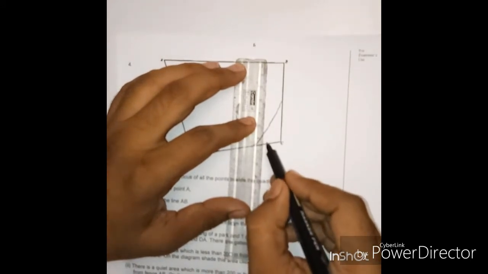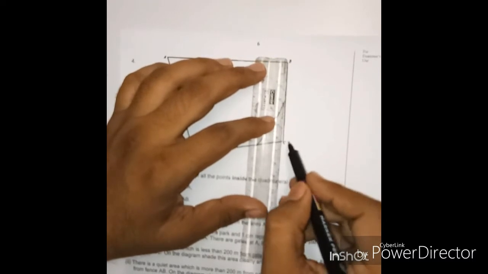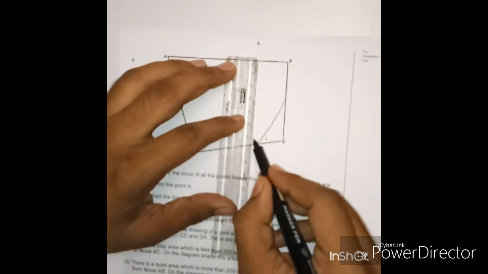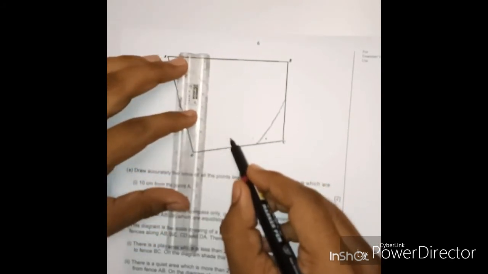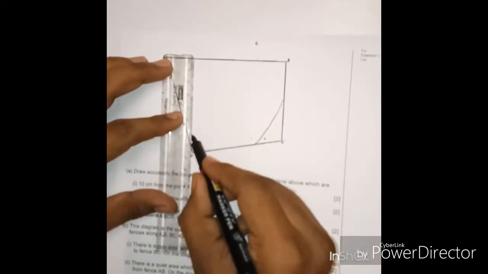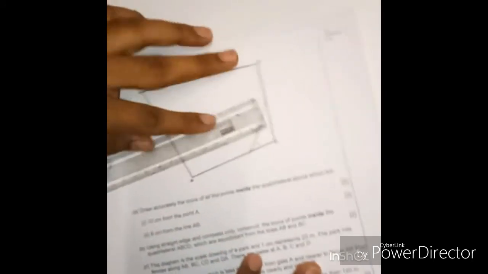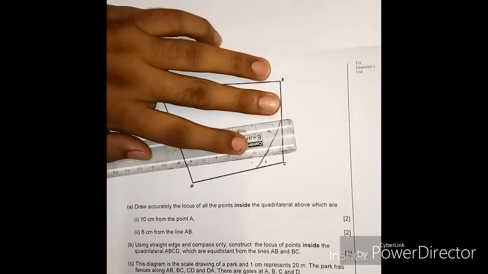So using your scale, you will mark 6 centimeter, which is over here. From point B, it is over here, and in the same way you can move and mark 3 to 4 points, and then you can join these points, because we know that the locus of any line will be parallel to that particular line.